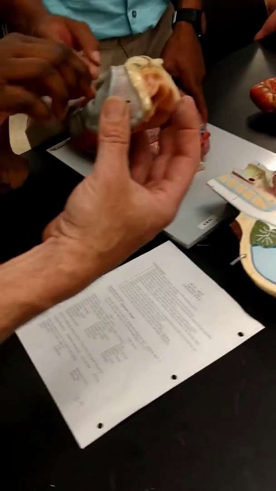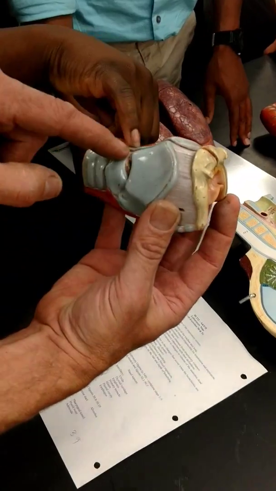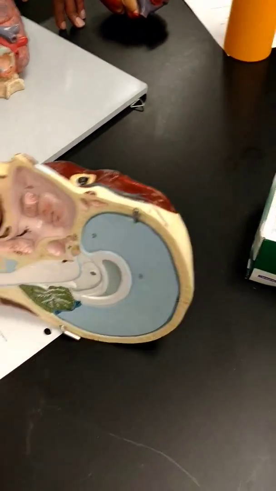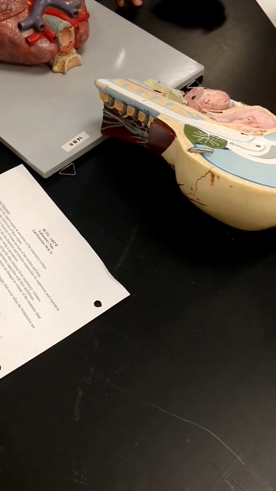That's right. It's between the cricoid and the thyroid. It has to be between the two, that little thing there. In this model, they don't show it. Okay, so then we're going to keep going down.